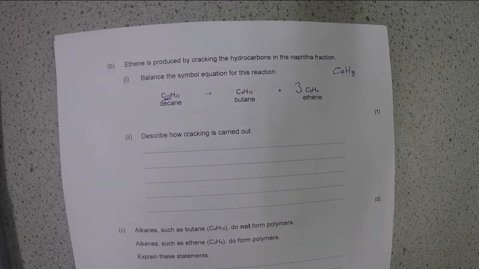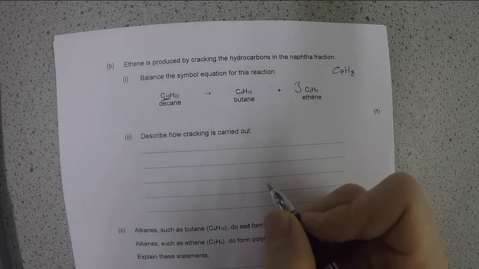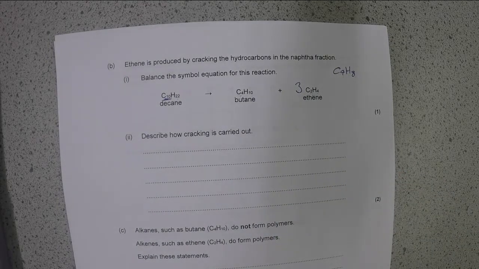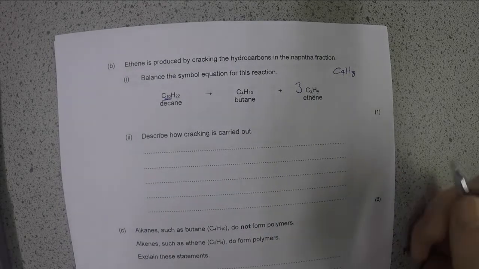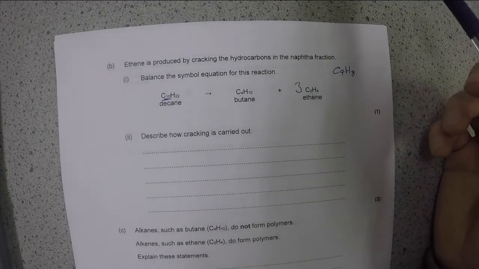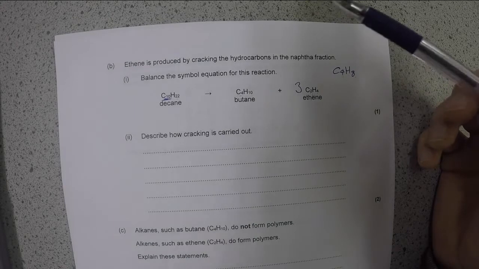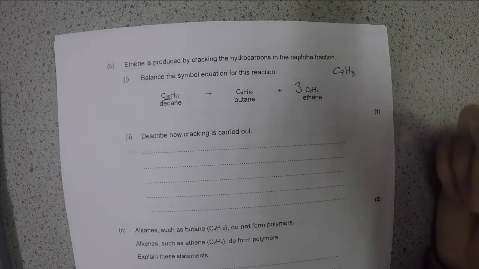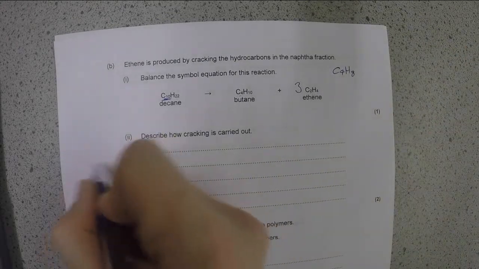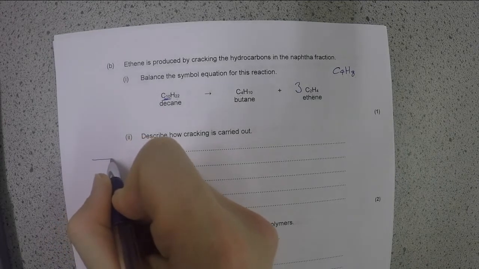Describe how cracking is carried out. So what do we need to do to crack something? You may remember this from doing it back in year 10. Just trying to think. Now I'm going to have to do another drawing here.